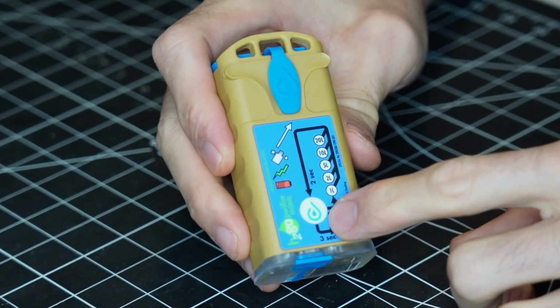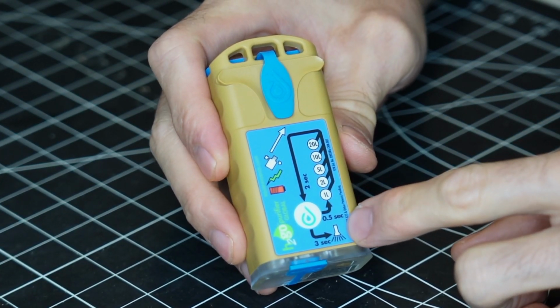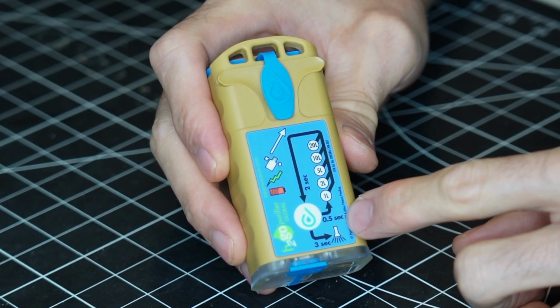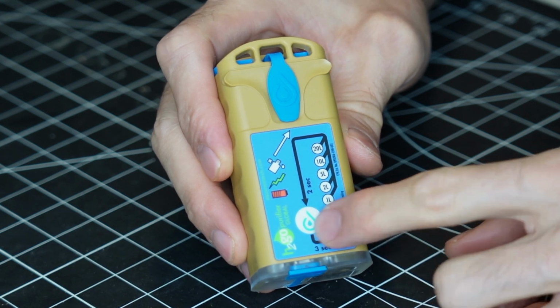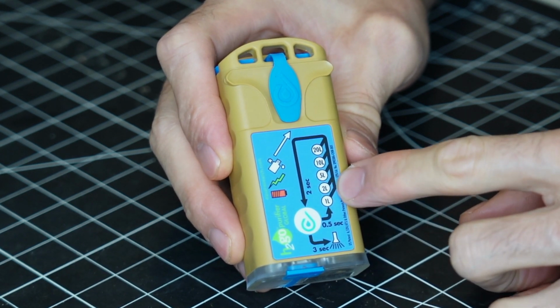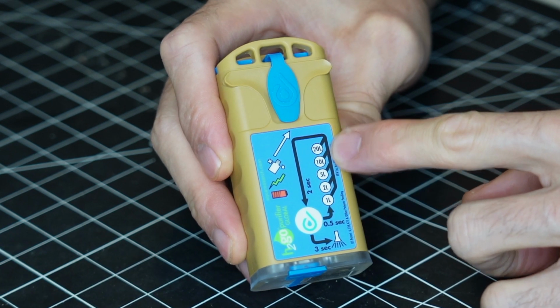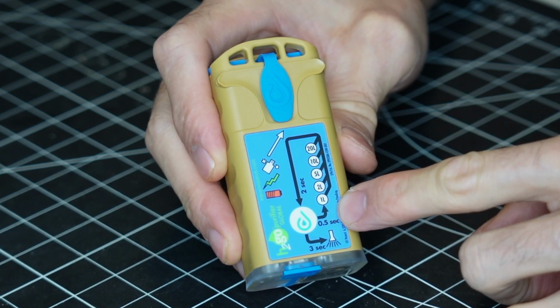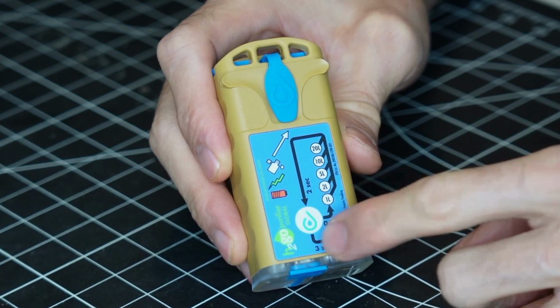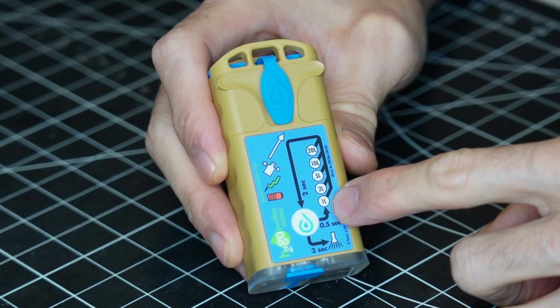All right, and then here's your button to activate it. You can hold it for half a second, and it'll do 1 liter, and then you could keep pressing it, and it'll go up to 20 liters. You push 2 seconds to activate, I think. And so here we're just going to do 1 liter today.